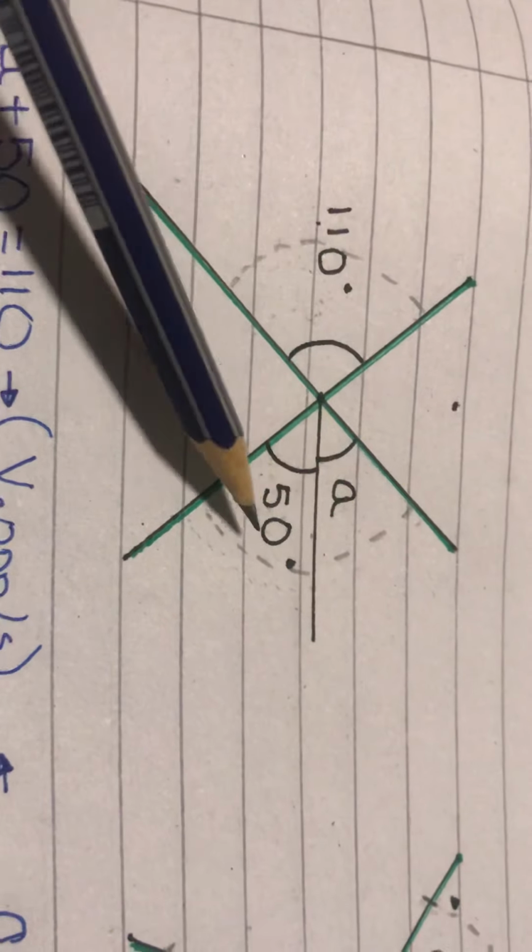Now here we have another diagram. Again I've traced it out with a green color. Here you can see that these are the two main intersecting lines, right? So A is actually equal to the sum of all of these. So A plus A plus 10 is equal to 80 degree, right? So this is how you're going to solve it.